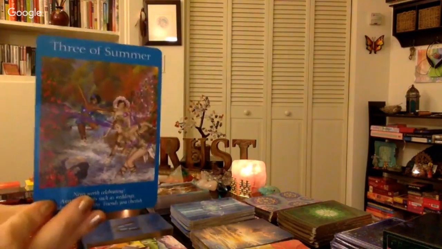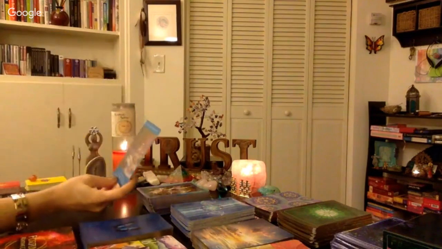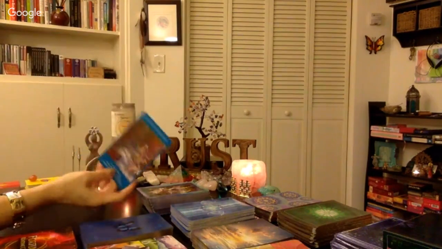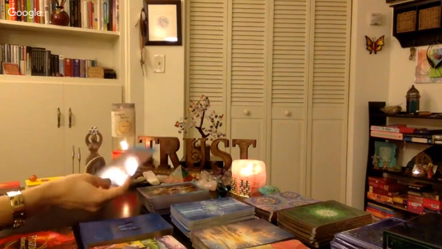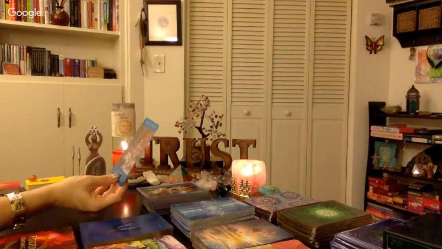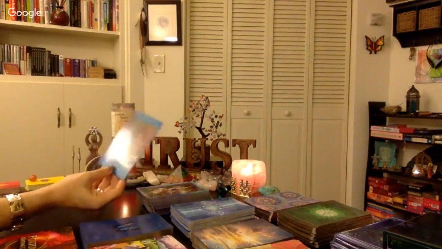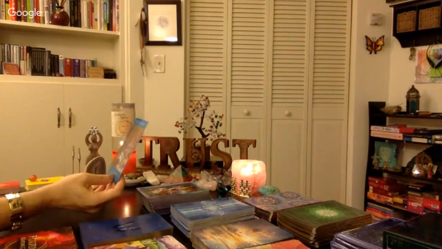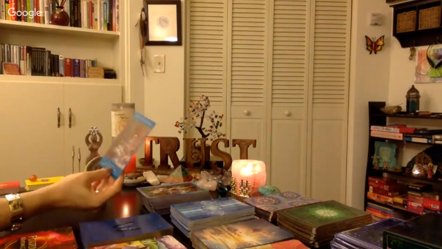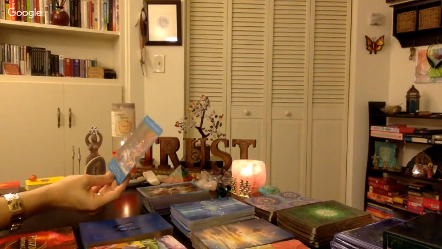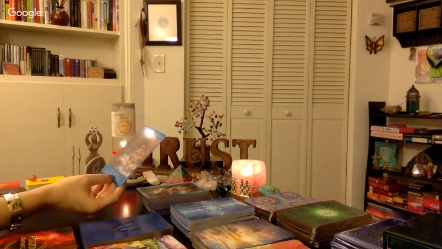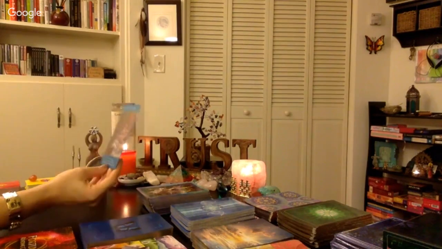Okay, so Nessa, you got the 3 of Summer, which is the 3 of Cups. And the 3 of Cups is about celebrations and social events and friends coming together. So he's thinking about enjoyment, having some time to enjoy his life and the people around him. And that could definitely include you. You might see him at an event like a wedding or a graduation.